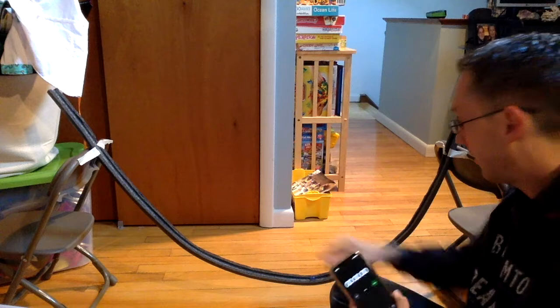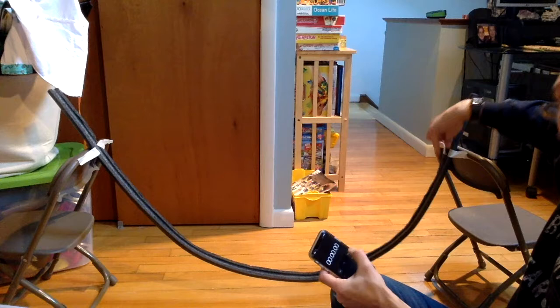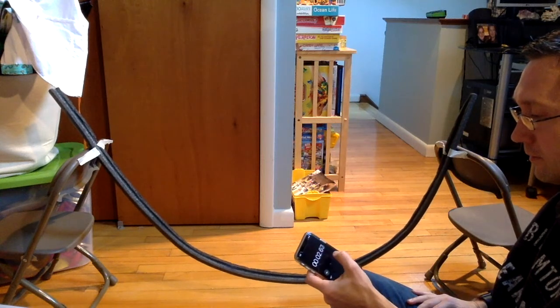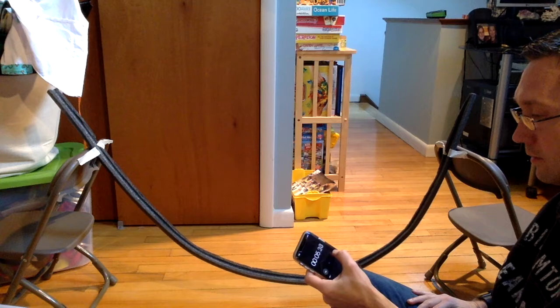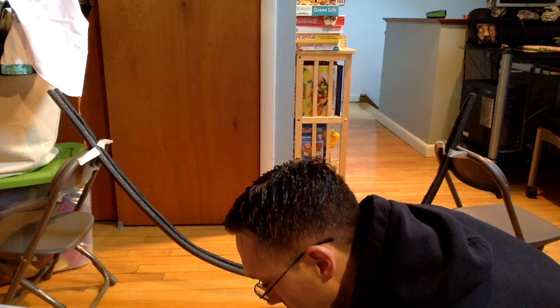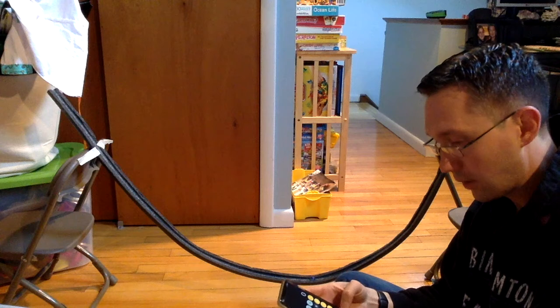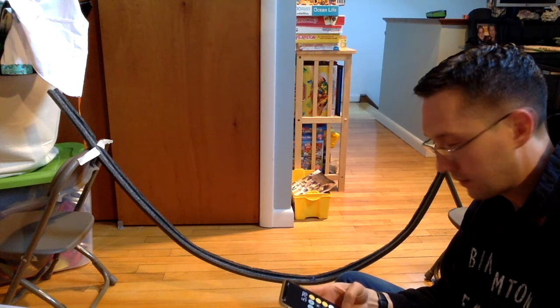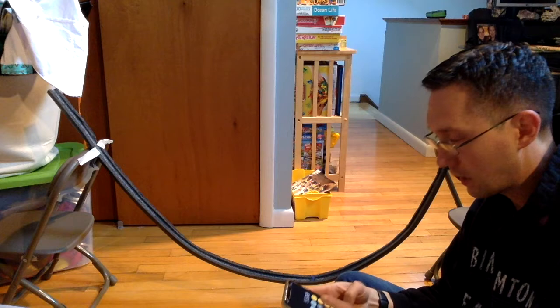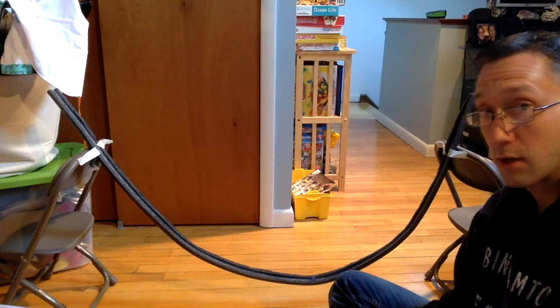And we're going to do our third trial. On 3, 1, 2, 3. Again, 5.99 seconds. Okay. We're going to add those up and divide by 3 to get our average. So 5.78 plus 5.99 plus 5.99 divided by 3 is 5.92. That's our average time. Seems like we have a pattern starting to emerge.